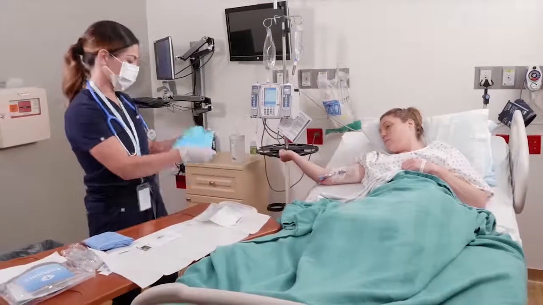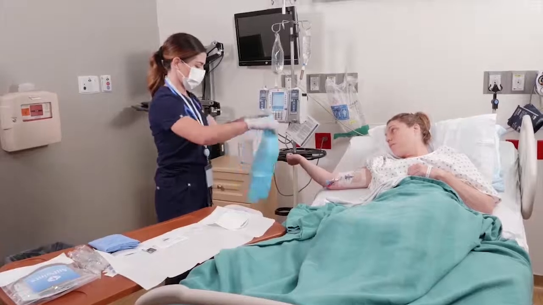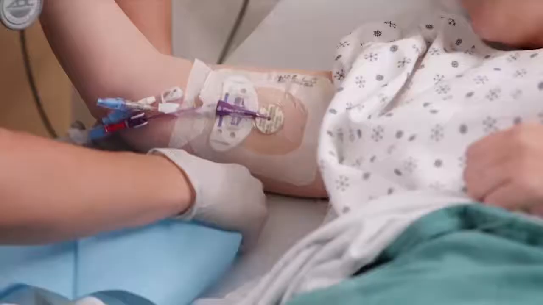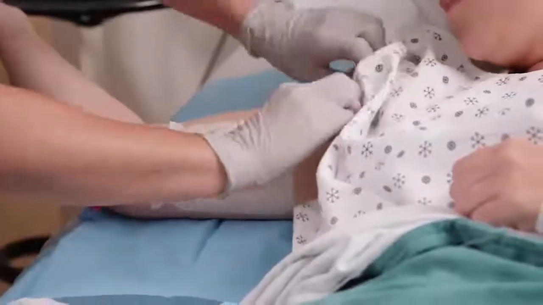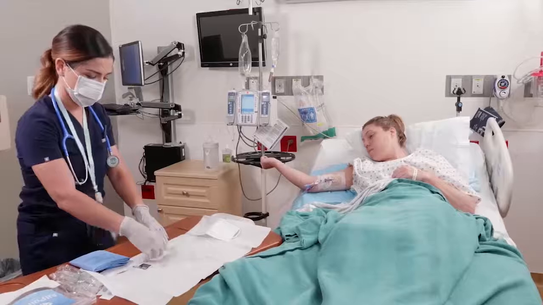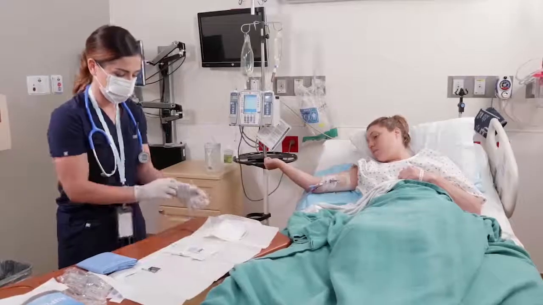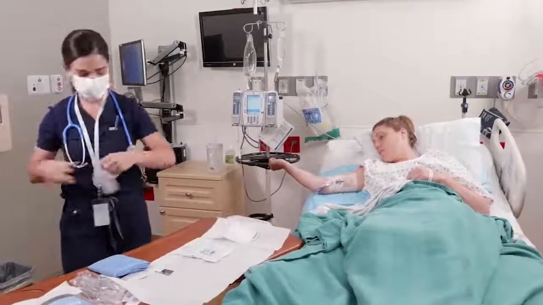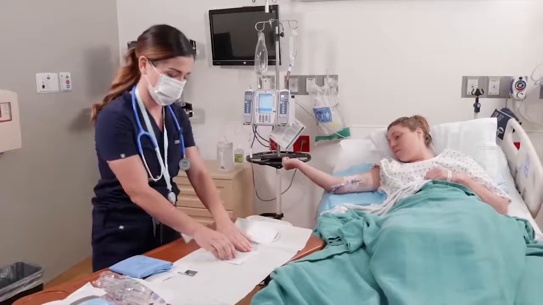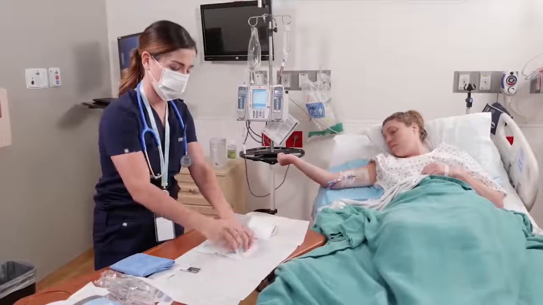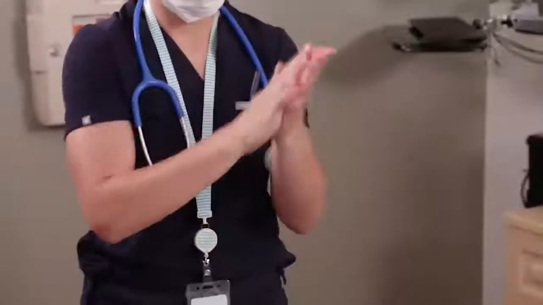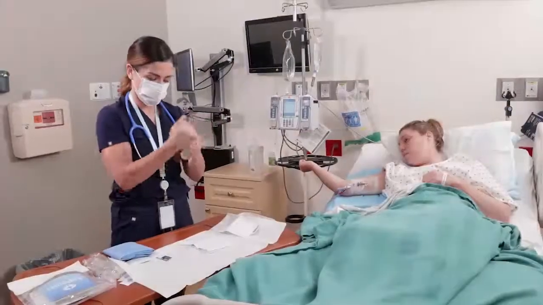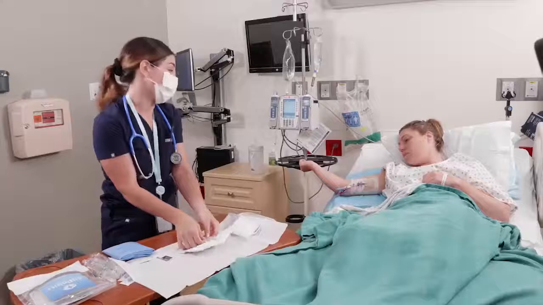Apply clean underdrape below the patient's arm. Move gown or clothing away from insertion site to reduce risk of contamination when dressing is removed. Now, it's important to change your gloves and repeat hand hygiene. And don gloves.